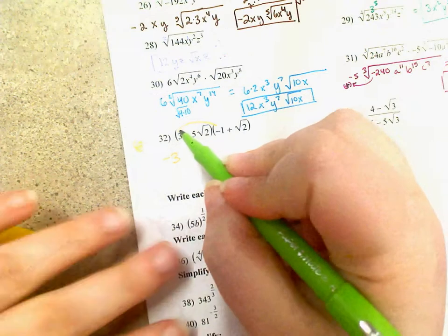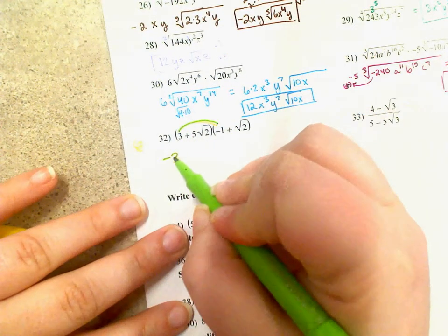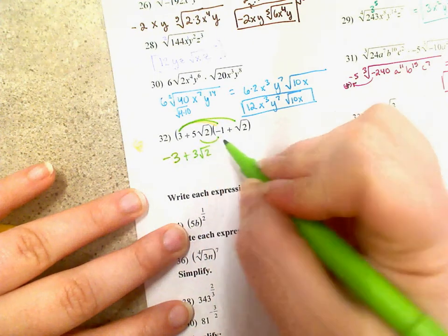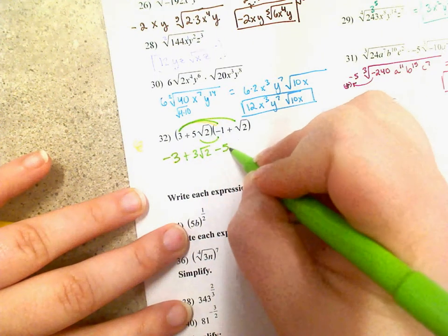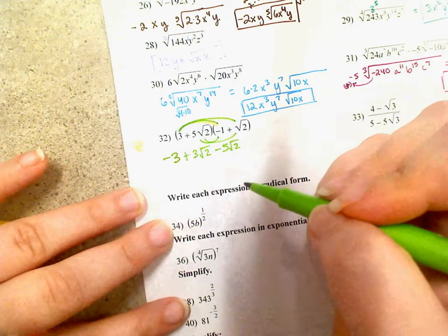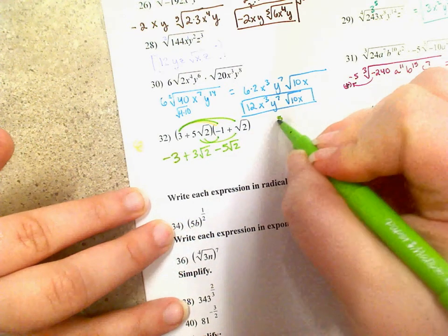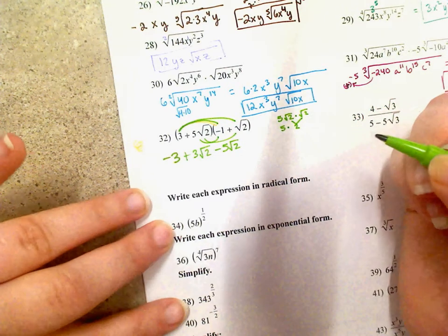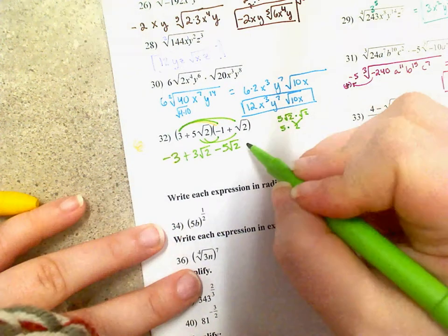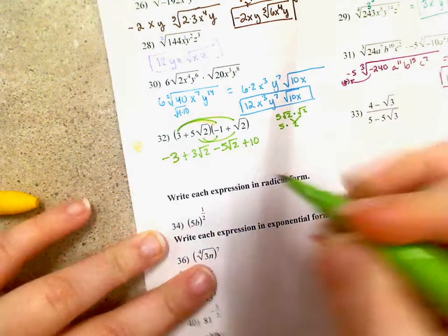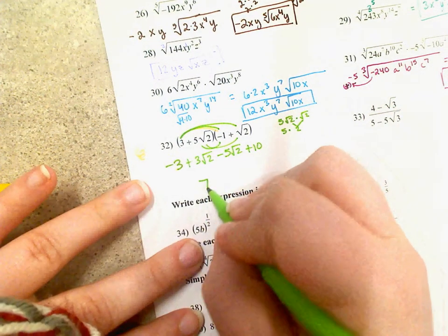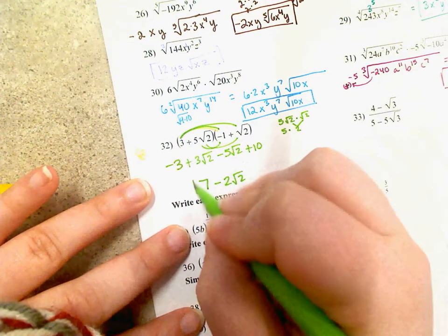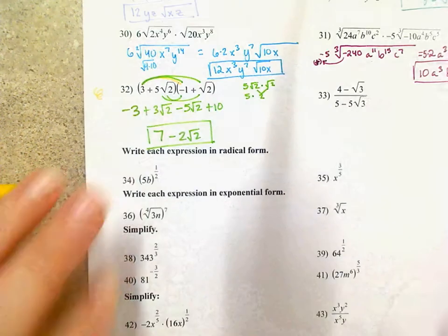3 times negative 1 is negative 3. 3 times the square root of 2 is 3 square roots of 2. 5 square roots of 2 times negative 1 is negative 5 square roots of 2. And 5 square roots of 2 times the square root of 2 is 5 times 2. Square root of 2 times square root of 2 is just 2, so that is plus 10. So final answer, combined like terms, I've got 7 minus 2 root 2. 3 root 2 minus 5 root 2 is negative 2 root 2. And there you go.